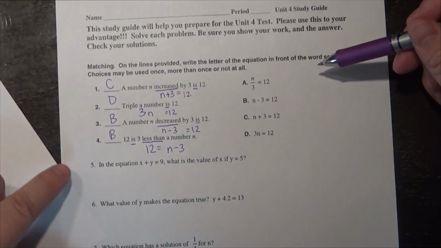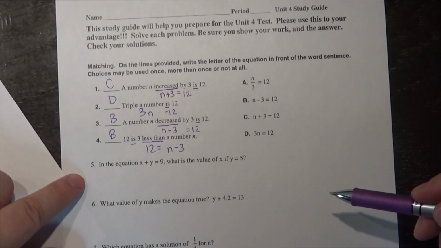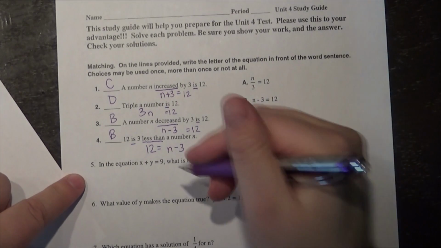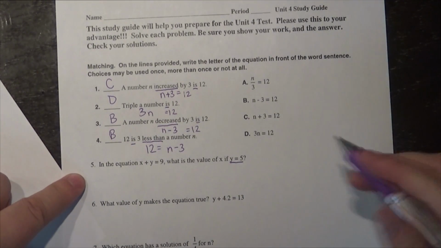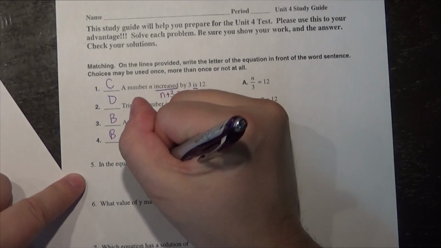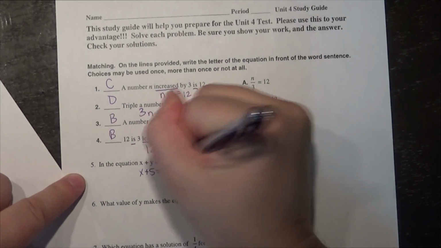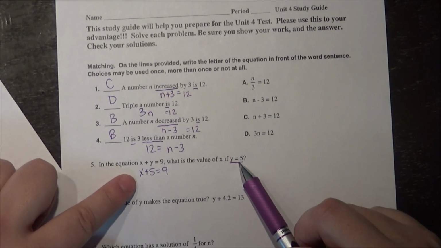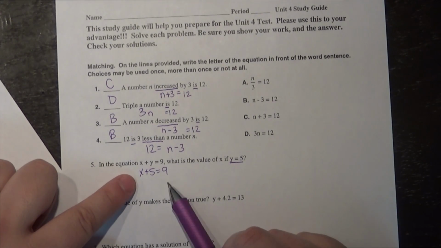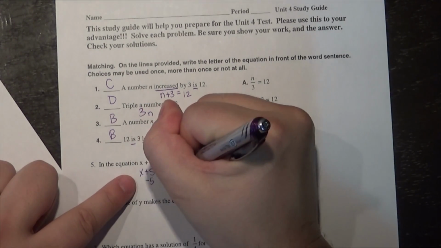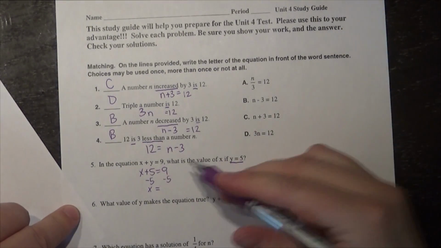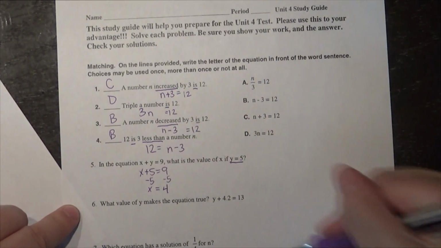Let's move on now to number 5. Number 5 says in the equation x plus y equals 9, what is the value of x if y equals 5? So if y equals 5, I'm just going to substitute. So instead of x plus y equals 9, I'm going to have x plus 5 equals 9. So I'm going to show my substitution step, and I haven't done any math here. I've just substituted in what they told me. So now I know that x plus 5 equals 9. I can subtract 5 or do the inverse operation on both sides. That leaves me with x on the left side, and then 9 minus 5 is 4 on the right side.